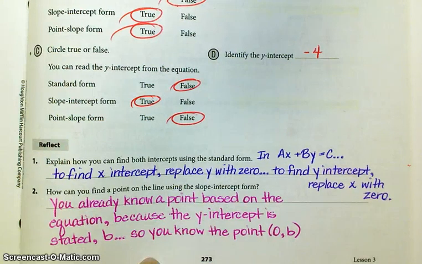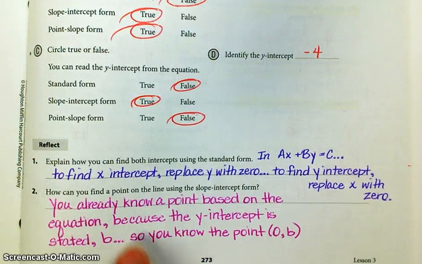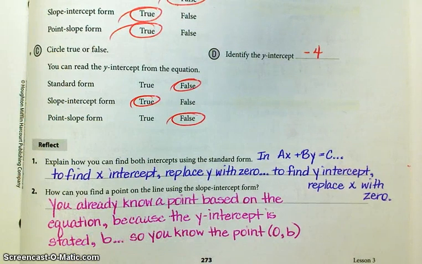How can you find a point on the line using the slope-intercept form? Well, you already know a point based on the equation because the y-intercept is stated. b is your y-intercept, and so you know one point. That's (0, b).